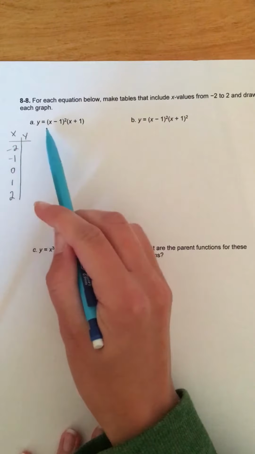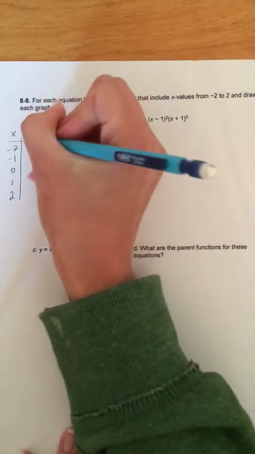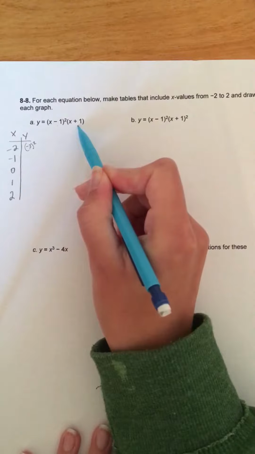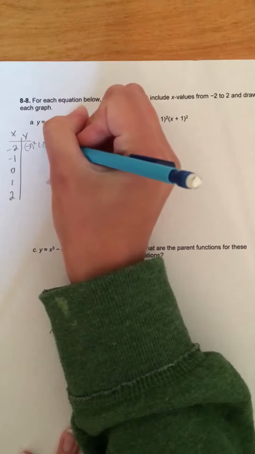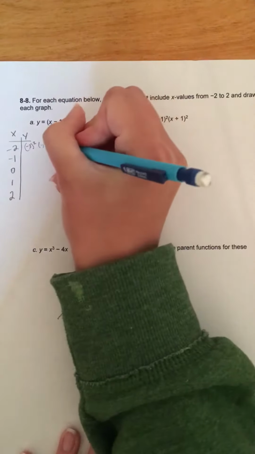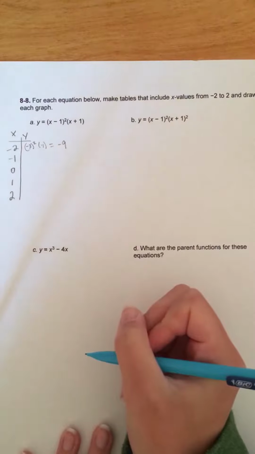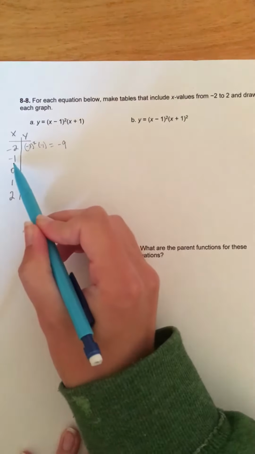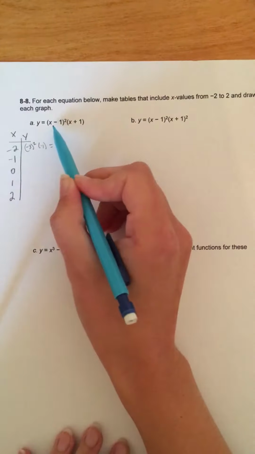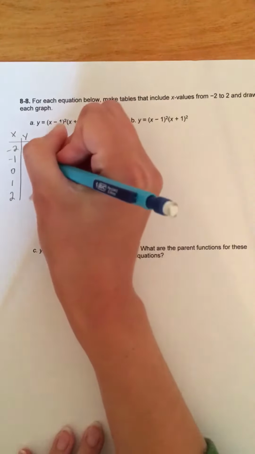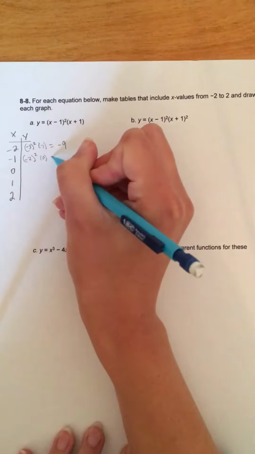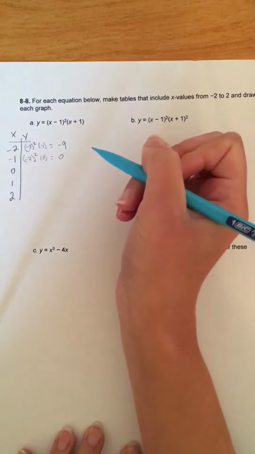So I'm going to say -2 minus 1. So that's going to be -3, and then I'm going to square it. And then in this quantity, -2 plus 1 will be a -1. So really this is a +9, and this is times a -1, so that makes -9 for that first value. Now I'm going to plug in -1 for our x. -1 minus 1 is -2 squared, and then this quantity would be a 0. So it'll just be 0 overall.